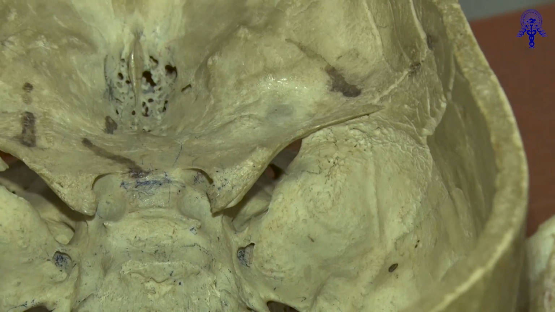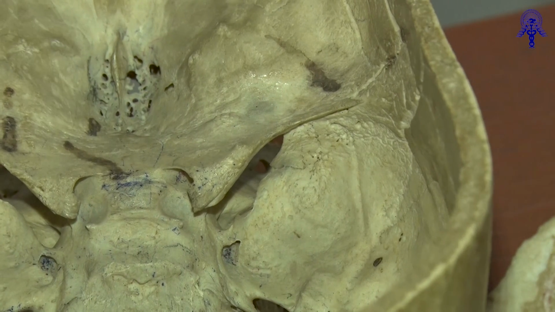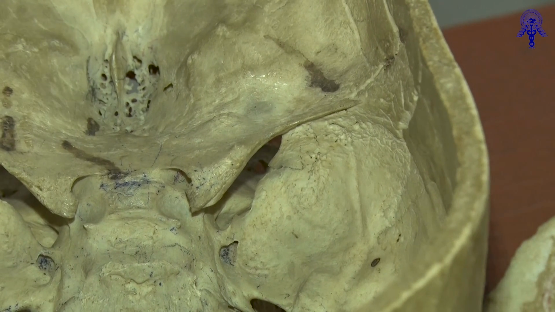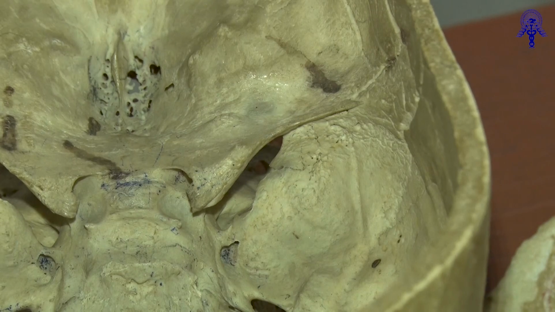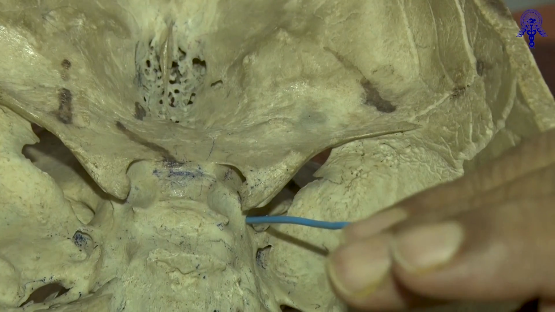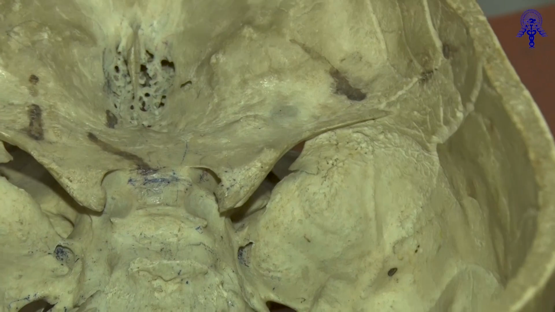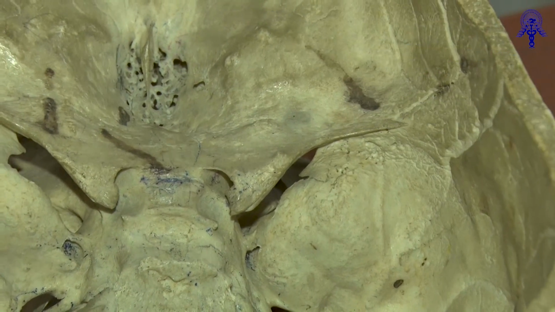Inside the annulus of Zinn, lateral to the annulus of Zinn, some structures will go through, and medial to these, on the lateral surface of the body of the sphenoid, some structures will go. So what are those structures? Lateral to the annulus of Zinn, what are the structures?